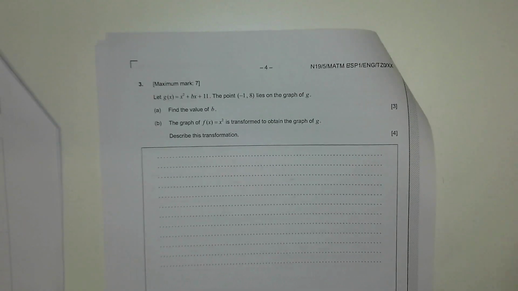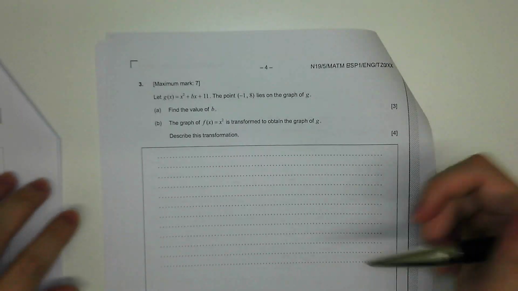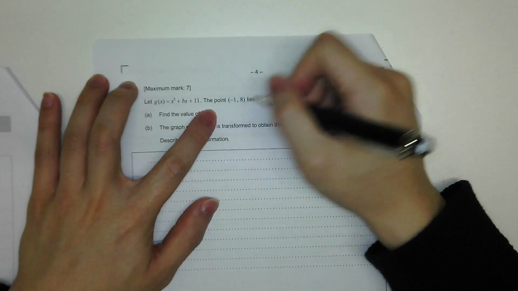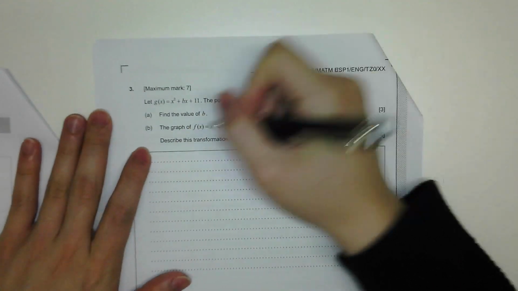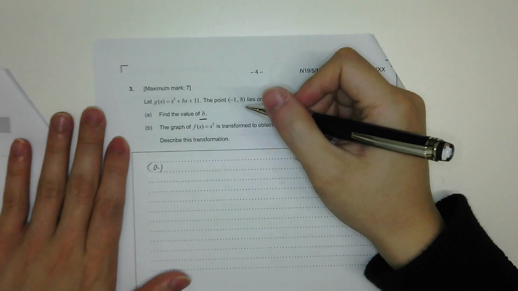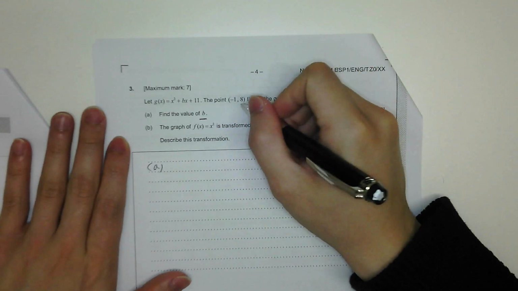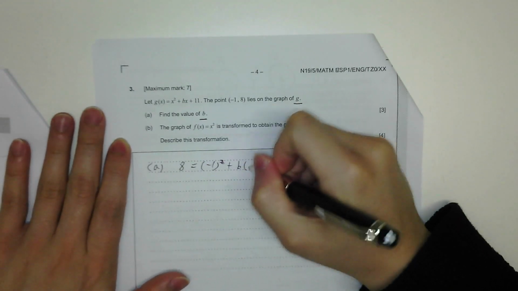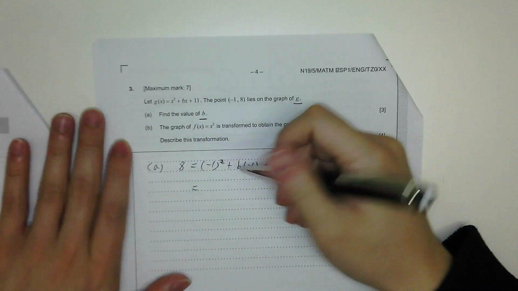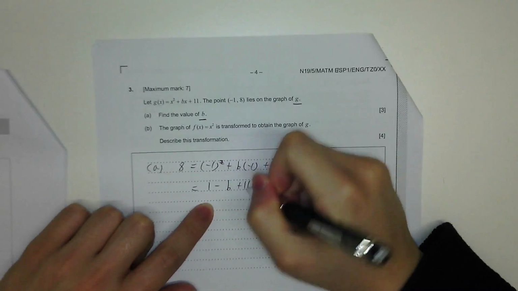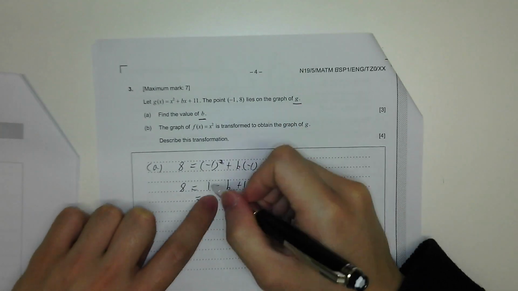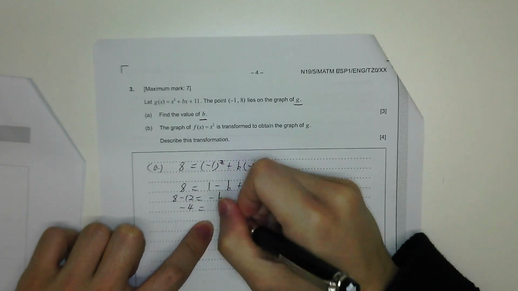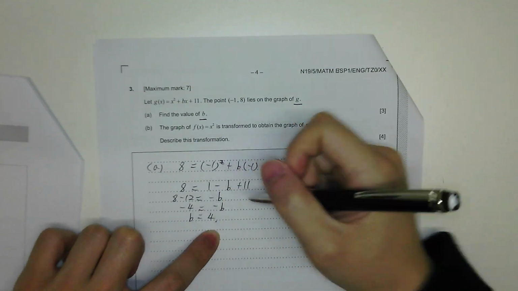Question 3. Let g(x) equals x squared plus bx plus 11. It's a quadratic function. The point (-1, 8) lies on the curve of g. Find the value of b. We can just sub in the point, x equals -1, y equals 8. So 1 minus b plus 11 equals 8. What's 11 plus 1? 12. So 8 minus 12 equals negative b. So negative 4 equals negative b, so b equals positive 4.